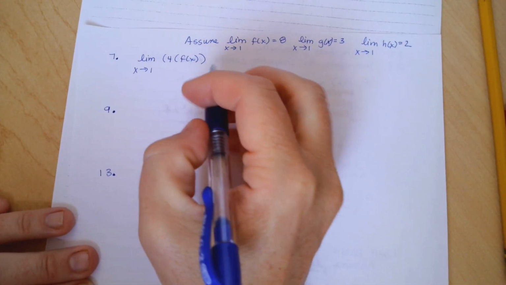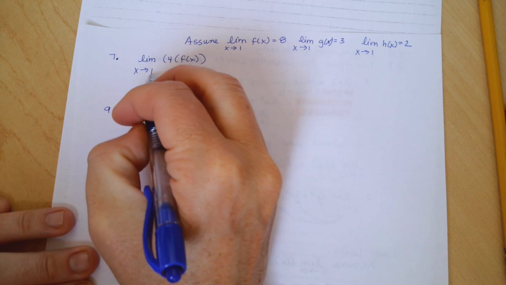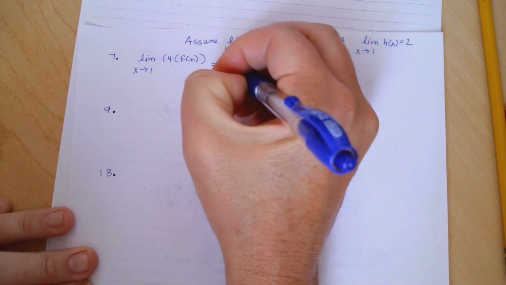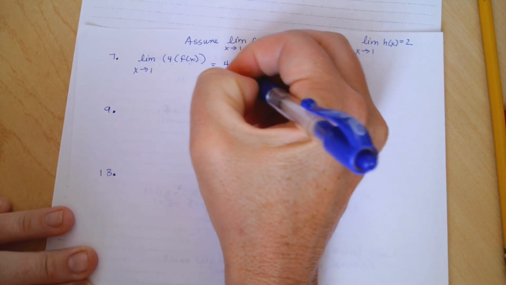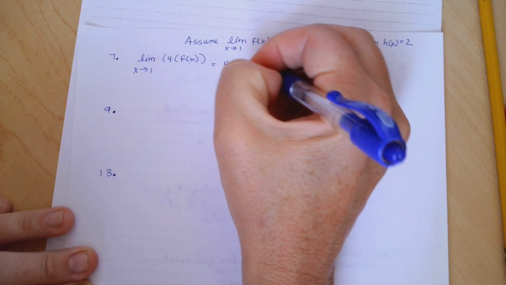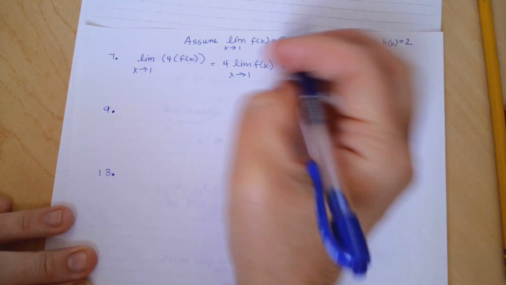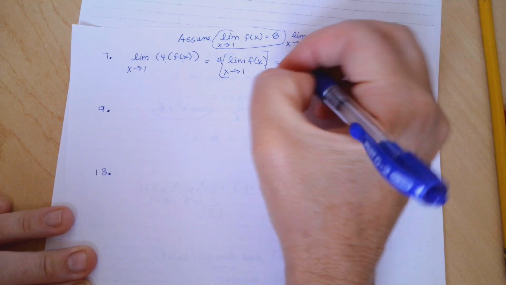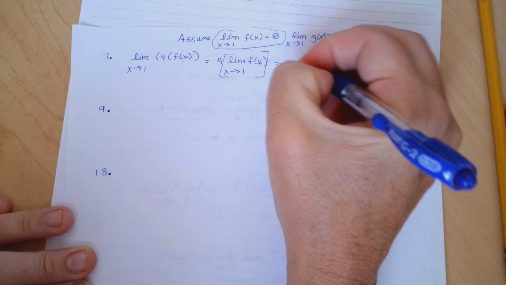So here we had the limit as x approaches 1 of 4 times f of x is the same as 4 times the limit as x goes to 1 of f of x equals, I know that this part right here equals 8, so equals 4 times 8 equals 32.